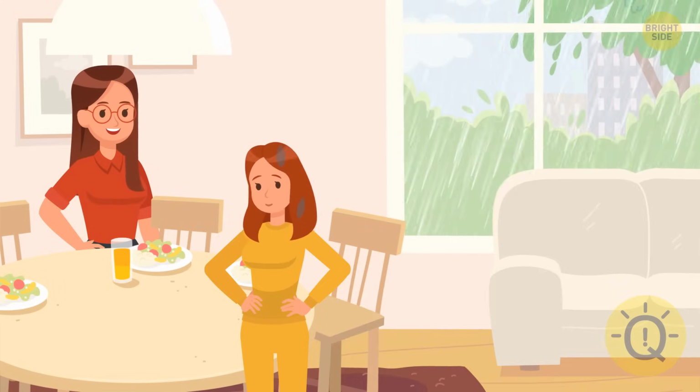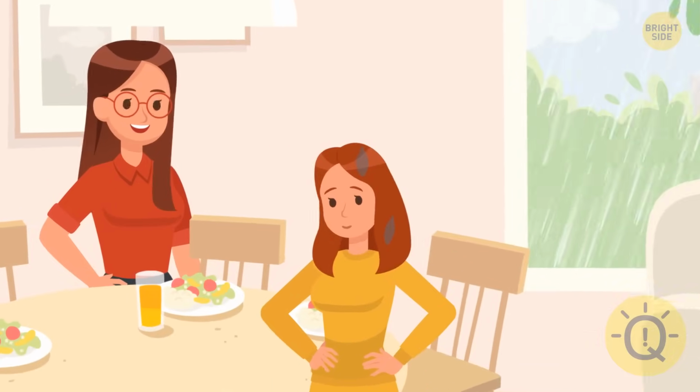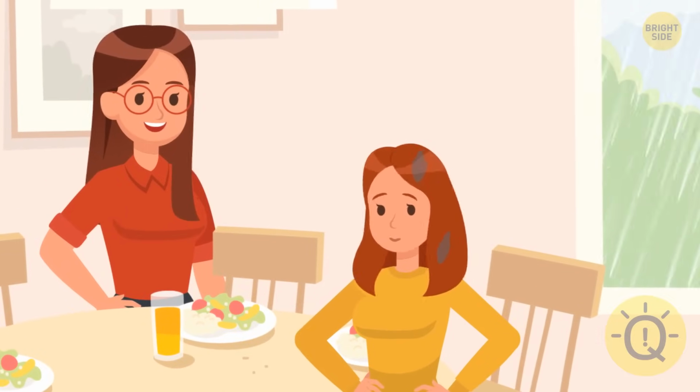Nova. It's raining and her daughter has wet hair. It means she was outside and not sitting in her bedroom.